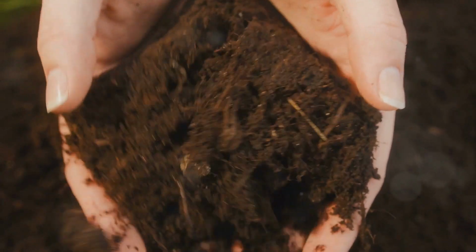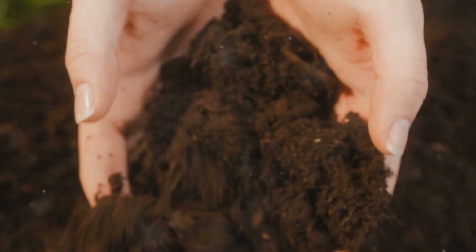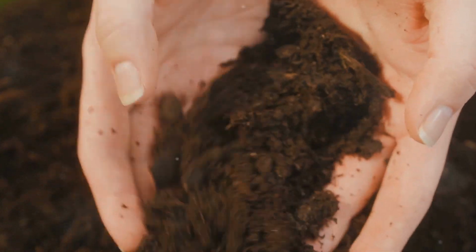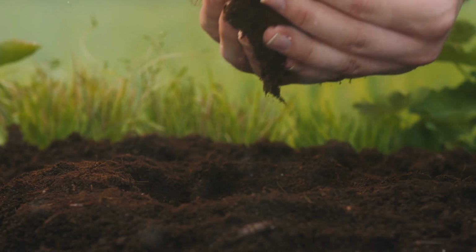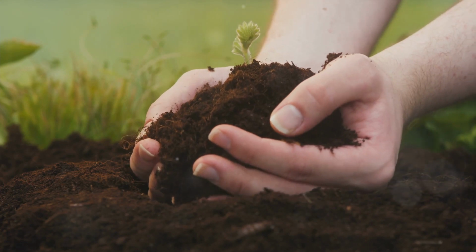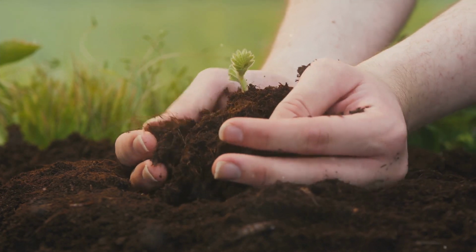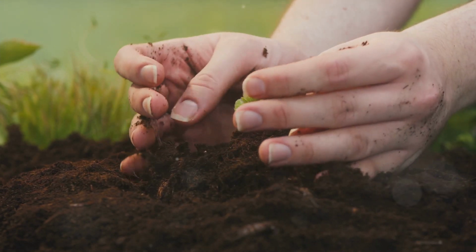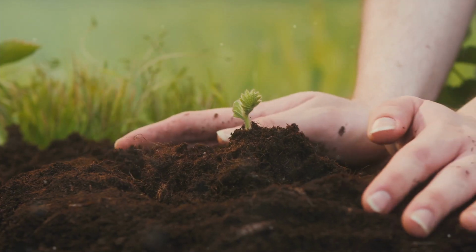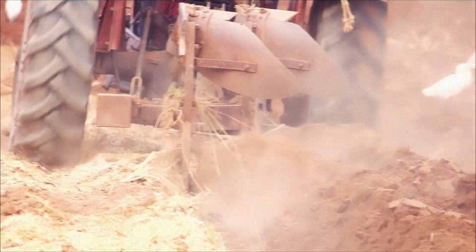With a pH within this range, nutrients like nitrogen, phosphorus, and potassium, the building blocks of plant health, are readily available. Microorganisms, the unsung heroes of soil health, also thrive in this pH range, helping to break down organic matter into nutrients that grass can absorb.